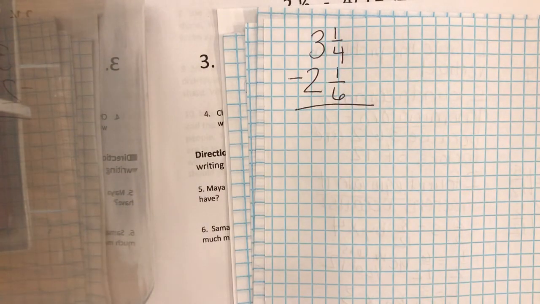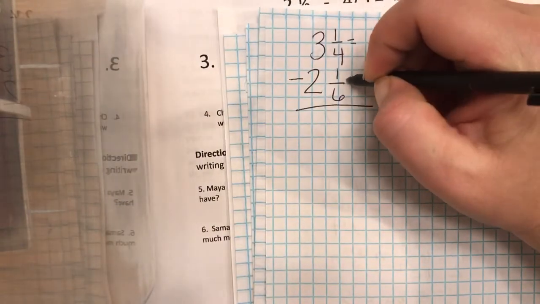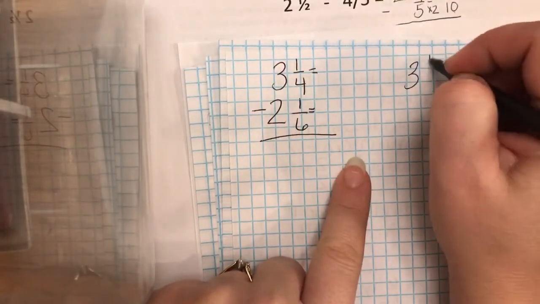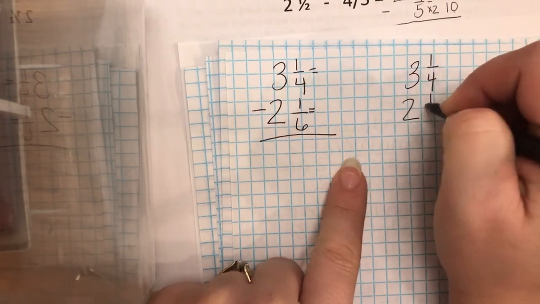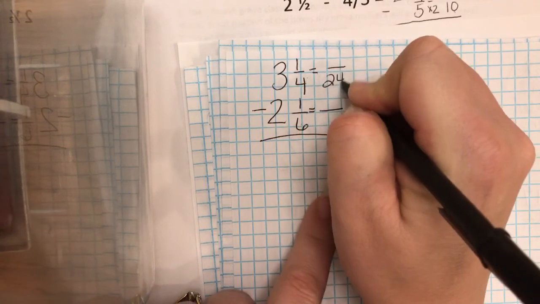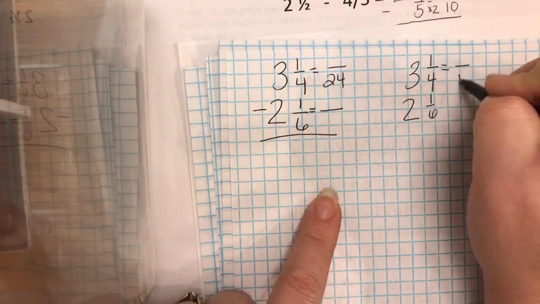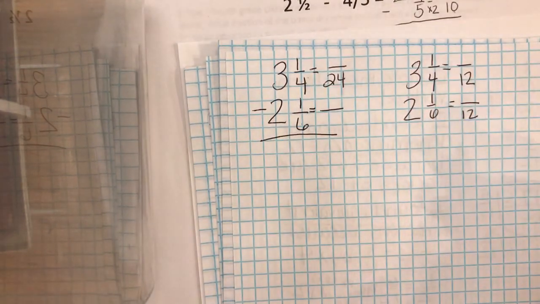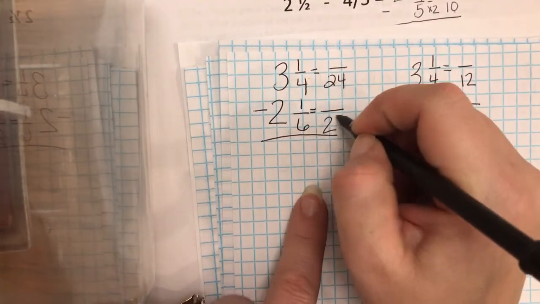So I have to find common denominators. So I'm going to find something common between 6 and 4. There's a few different ways you can do it. I'm going to do it two different ways in case you did this on your paper. If I just use 6 times 4, I'm going to get 24. Some of you may have noticed that you could get there to 12 because they're both factors of 12. You just saw that in the other problem.